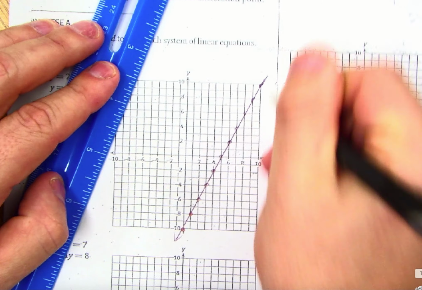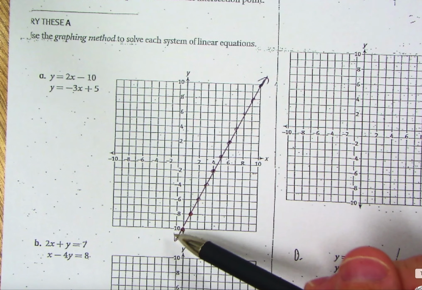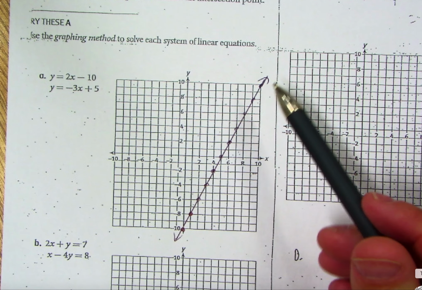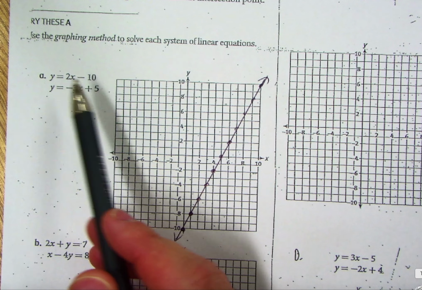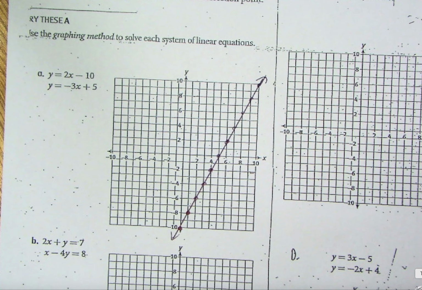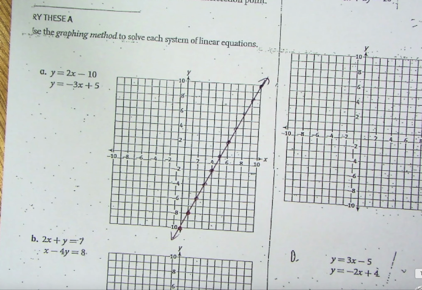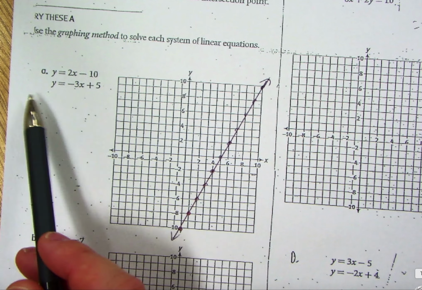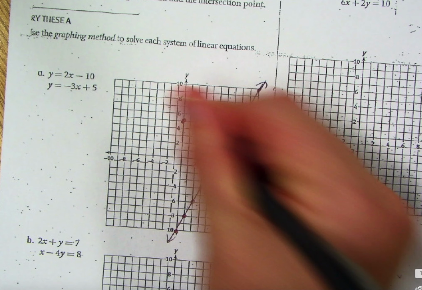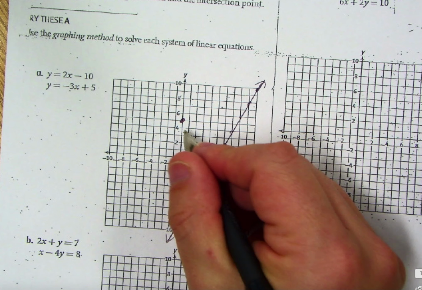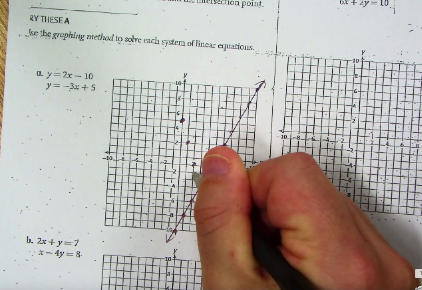Now, let me explain what this line is and what it represents. Every point on this line, if I pick any point on this line and plug it in for x and y in this top equation, it will make the top equation true. It'll satisfy the top equation. But I don't care about the points that satisfy the top equation. I'm after the point that satisfies both at the same time, and that's why we have to graph the second line. So I'm going to put my y-intercept at 5. My slope is -3, so down 3, right 1. Down 3, right 1.